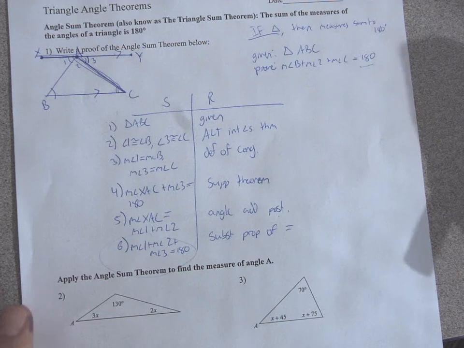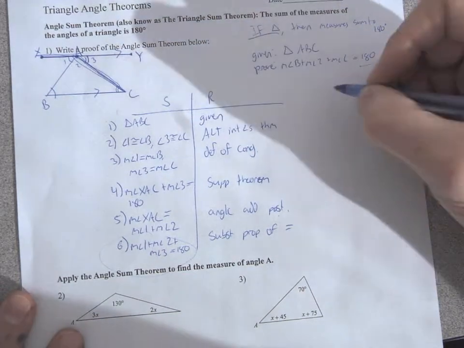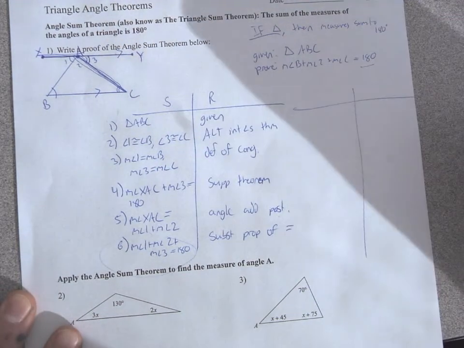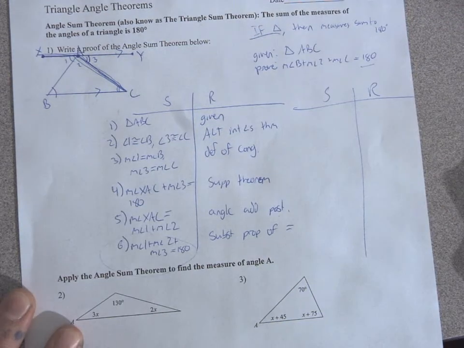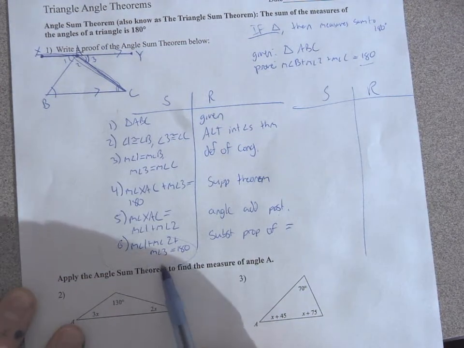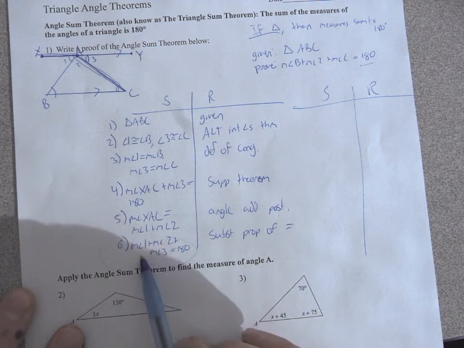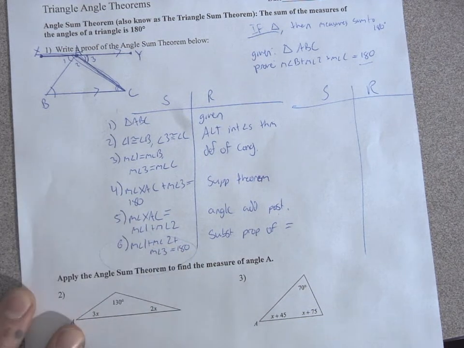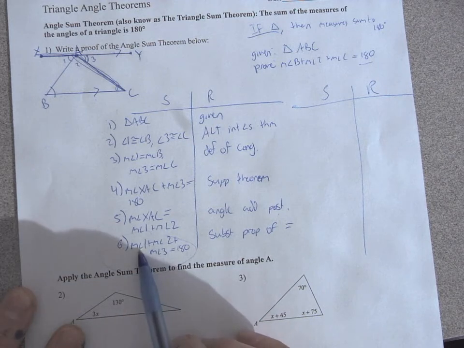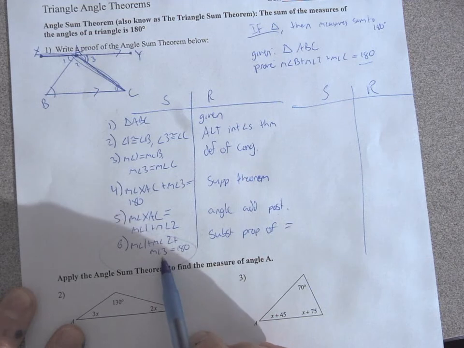Okay, so coming back from pausing the video, we have a couple more steps here, maybe one or two. So I'm going to keep my proof going over here. All right. So right here, measure of angle 1 plus measure of angle 2 plus measure of angle 3 equals 180. I'm just going to substitute B for angle 1, and I'm going to substitute C for angle 3.